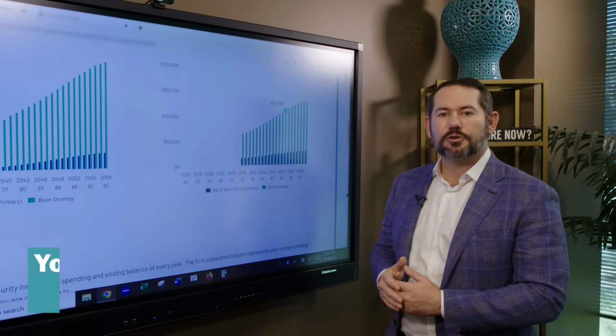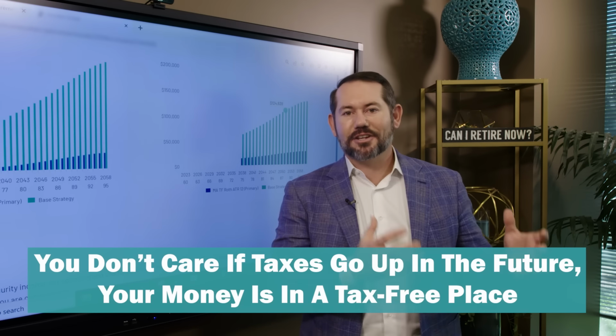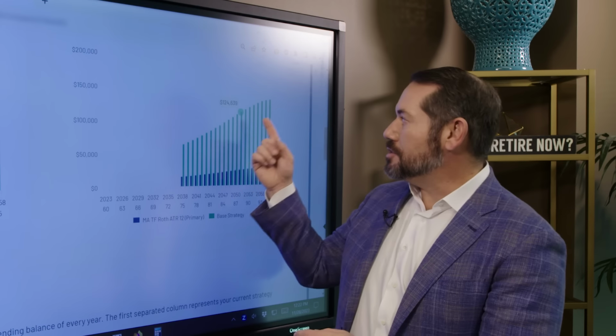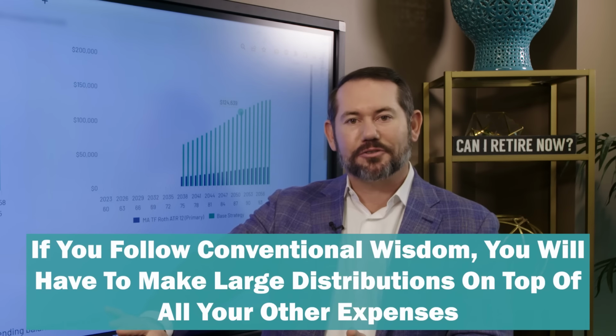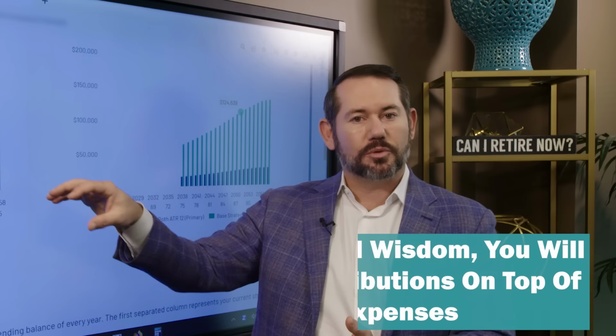So here we have tax strategy, income strategy we've been talking about versus the conventional wisdom. First thing, in this more optimized strategy, the first spouse, the wife, is turning her Social Security on at 67. She's receiving that income. Then the husband turns his on, and we see how much Social Security becomes with that optimal Social Security strategy.